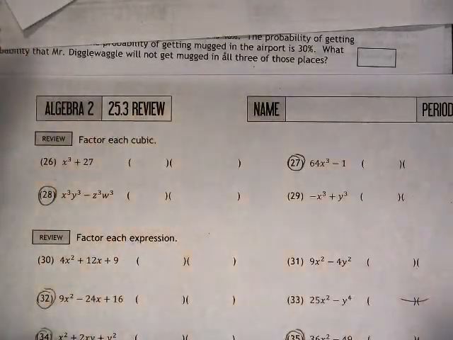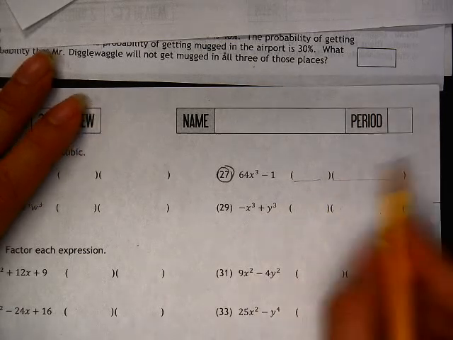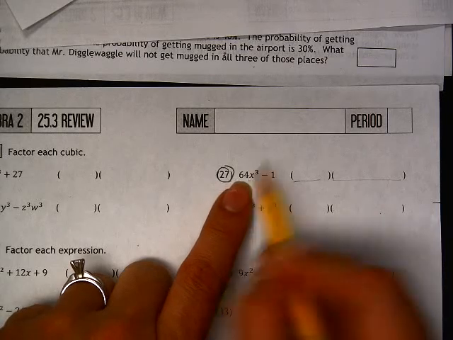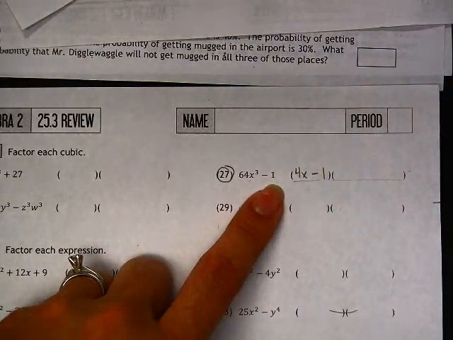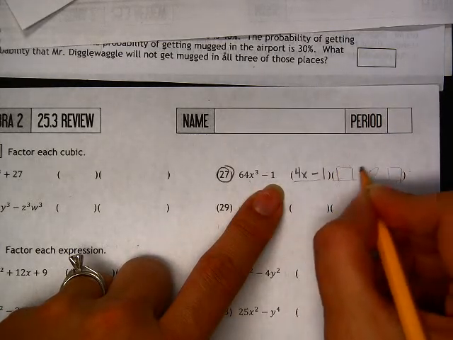We've got factoring craziness, factoring a cubic. So we're giving you the hint that it's small and then big. Factoring a cubic, if you remember, hopefully, is the cube root of this, and the cube root of that, and the sign of that. And then I like to tell my kids it is square, square.